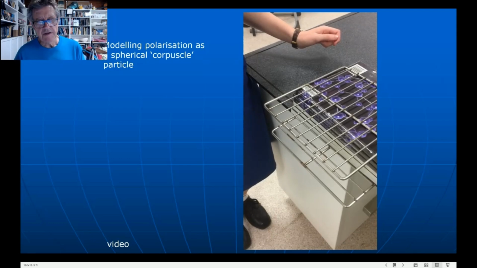So if light was a particle in this particular demonstration, it'd just go through when you cross the polarizers. But we know it doesn't go through, so that tends to say it's a wave. It's better modelled as a wave.